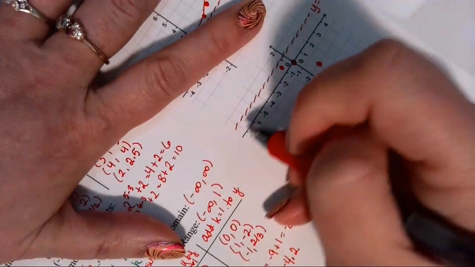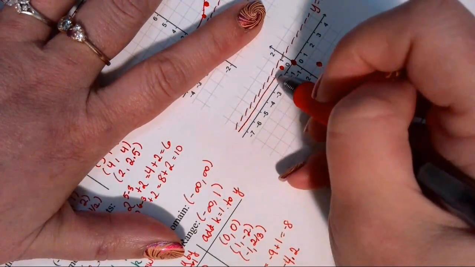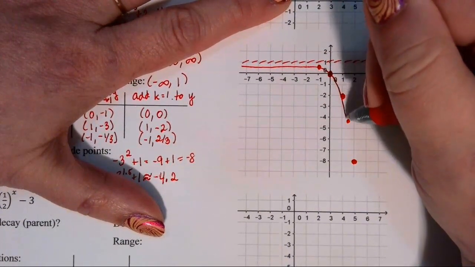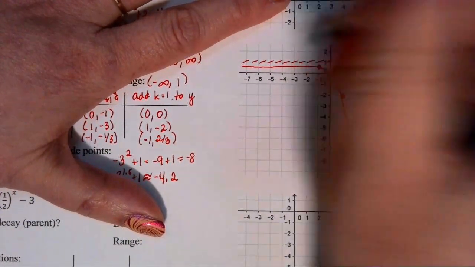can sketch that along the asymptote, bend through these guide points and head down to negative infinity.